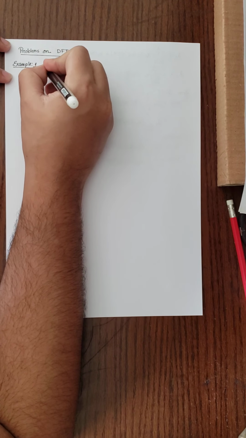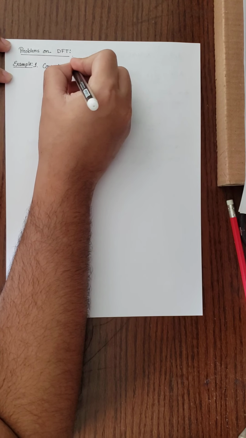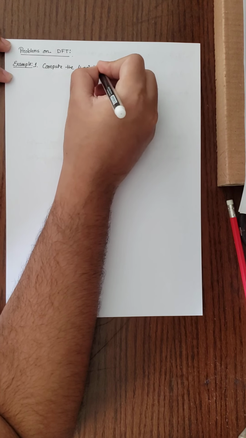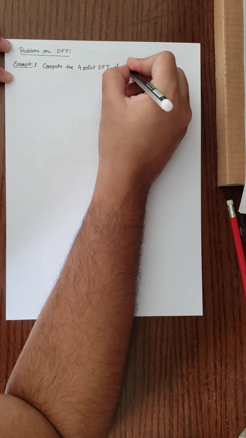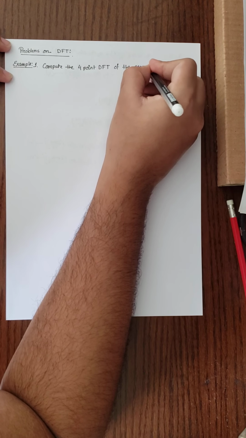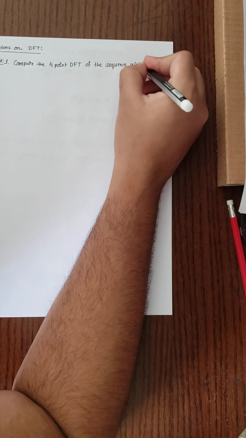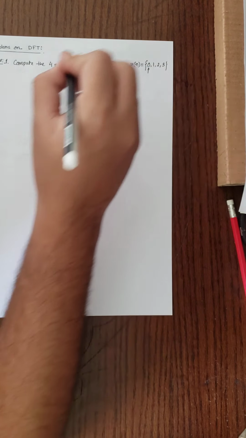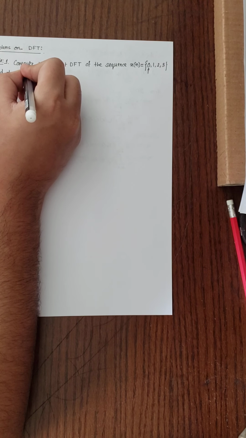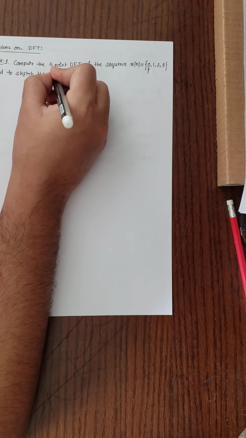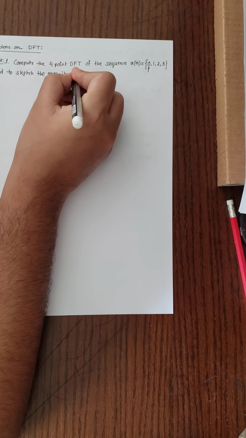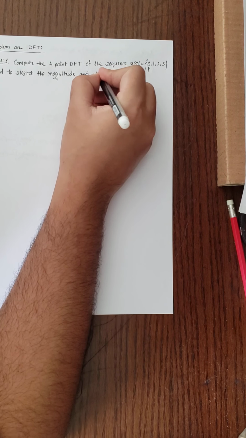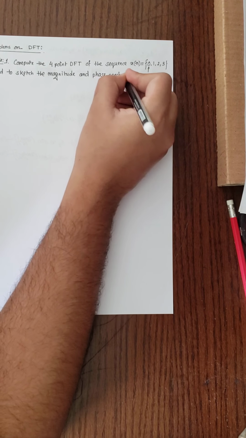It says: compute the 4-point DFT of the sequence x of n equals 0, 1, 2, 3, the position 0 being the origin, and sketch the magnitude and phase spectrum. Very well then, let us go to the solution.